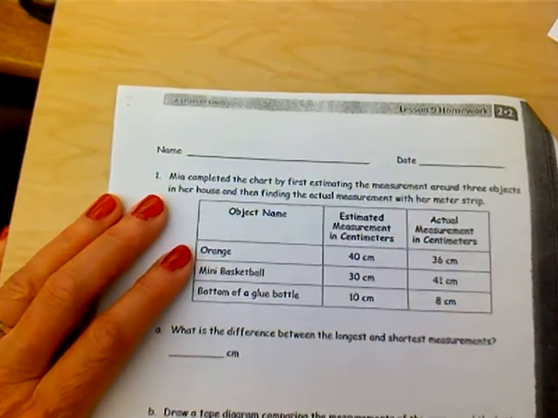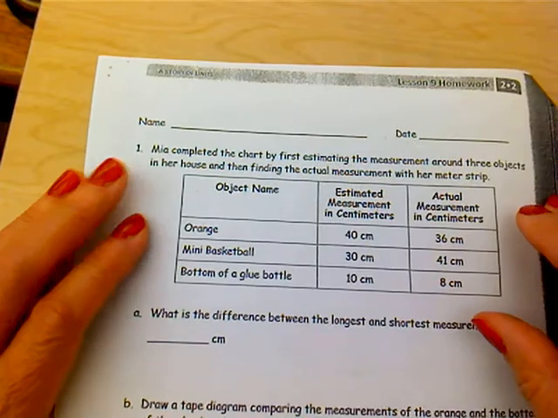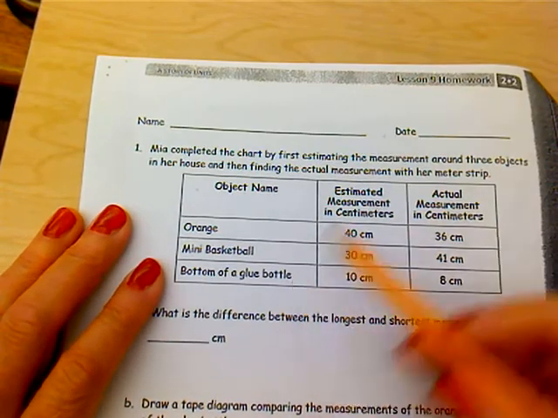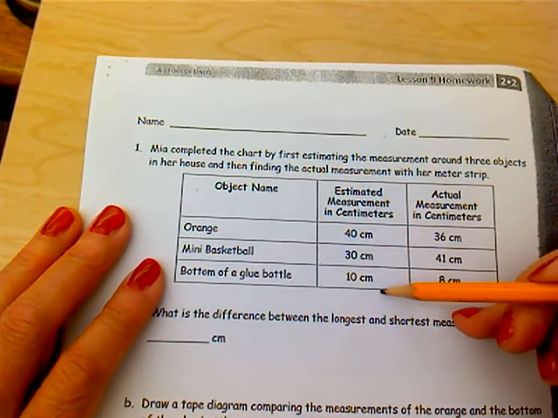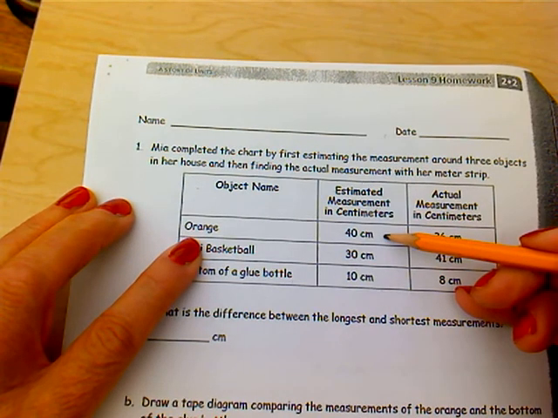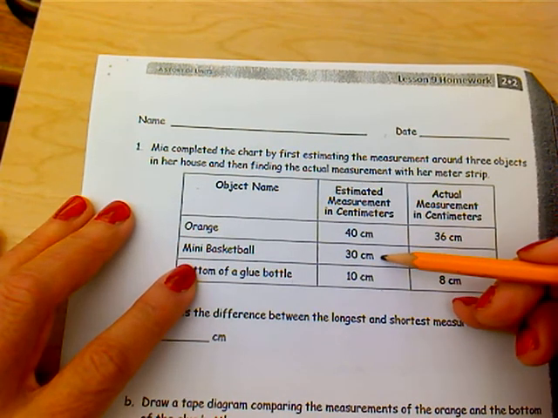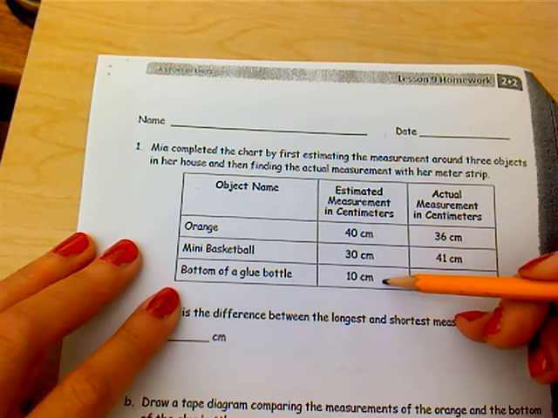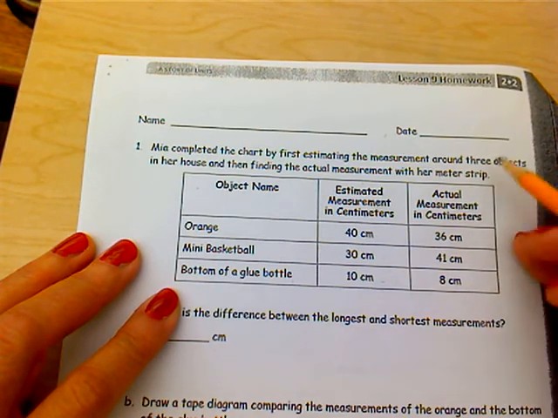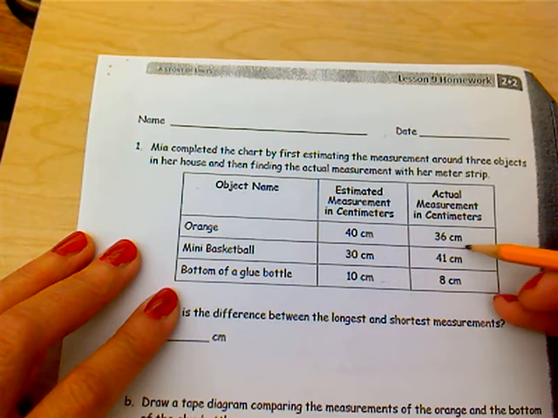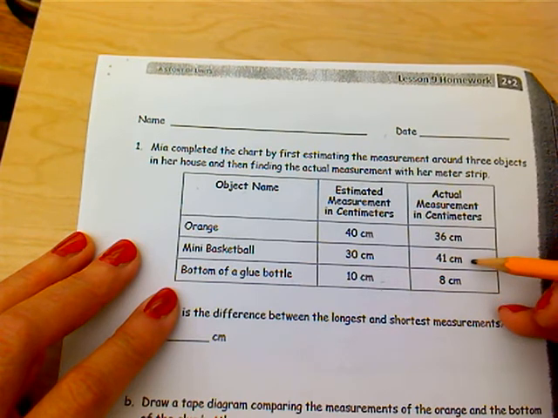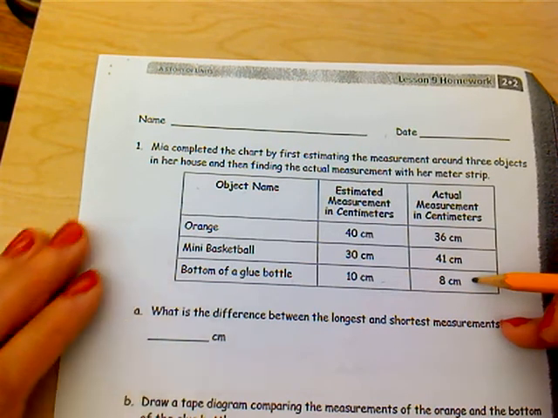She measured an orange, a mini basketball, and the bottom of a glue bottle. Here are her estimated measurements. She estimated about 40 centimeters, about 30 centimeters, and about 10 centimeters. When she actually measured, she found out the actual measurement was 36 centimeters, 41 centimeters, and 8 centimeters.